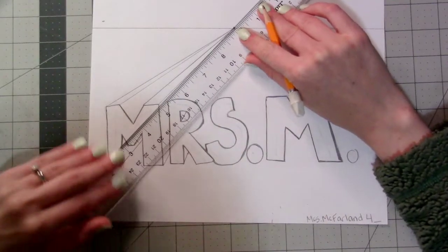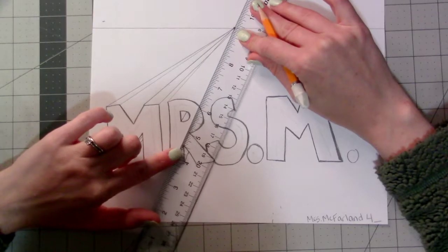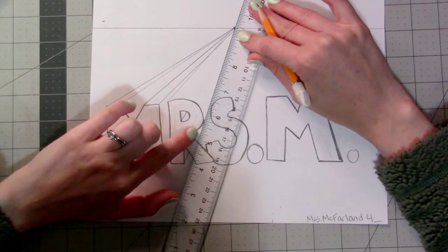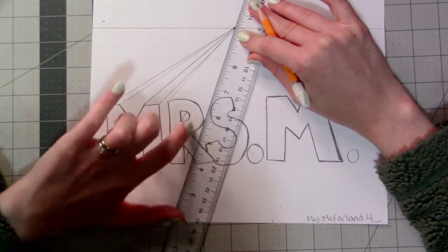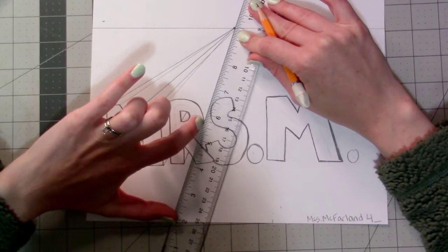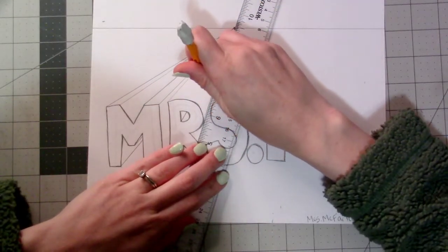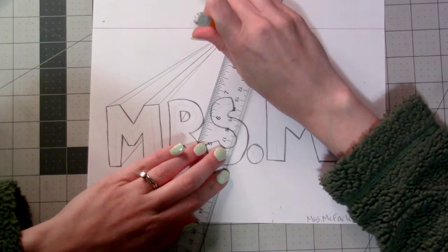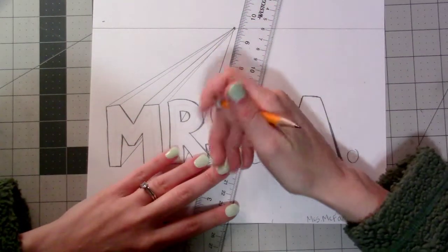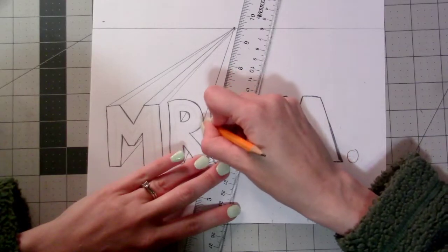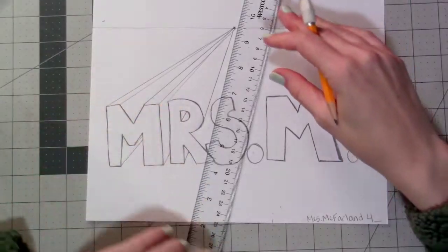If you make it through the whole letter like my R and it doesn't hit a corner on the very end, you're just going to draw a line from the last part that you touch with your ruler. You're going to draw a line from that last part up. See? Like that. I made this a little bit too thick, so I'm just thinning that out a little. So now that goes back.